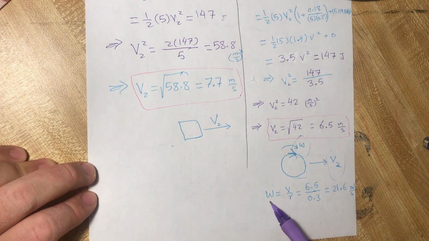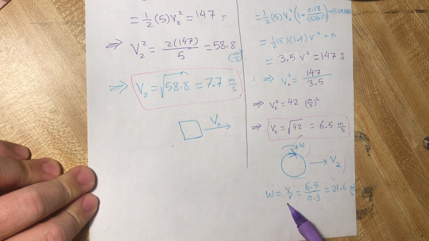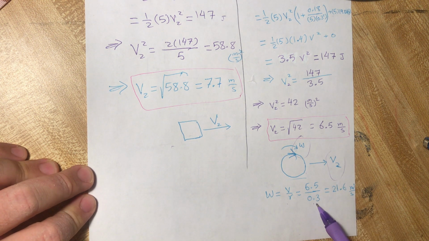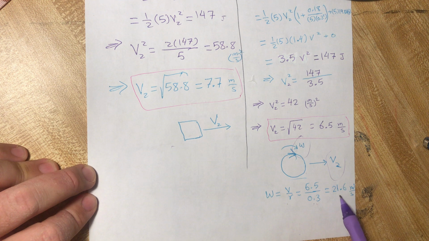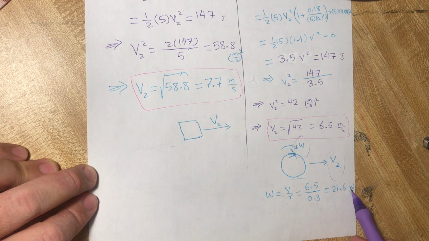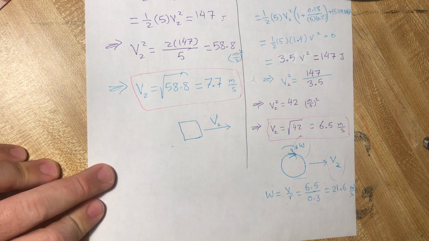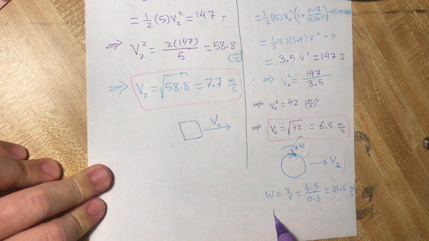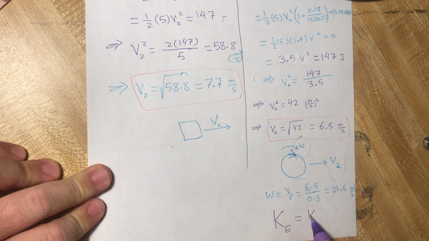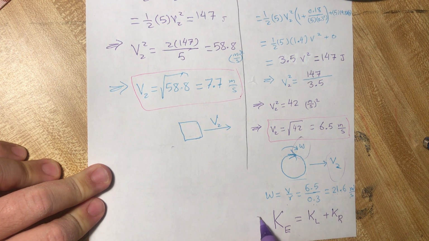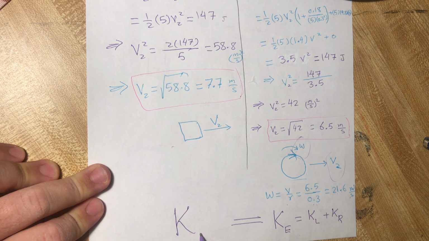If we need to compute omega, it is V over R. V is 6.5, R is 0.3, which is equal to 21.6 radians per second. Now, I can tell you that kinetic energy here in the second system, which is equal to linear kinetic energy plus the rotational kinetic energy, is equal to the kinetic energy for this system, which is just linear.